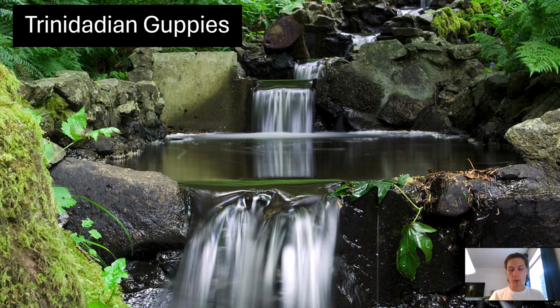So the first example we're going to dive really, really deep into is a case study on the Trinidadian guppies. These guppies are a small little fish, and they live in different parts of a cascading waterfall. If you see here, you can see how there's different pools, right? And they go down, they lead into one another. And within each one of these pools is an individual subpopulation of a species of fish.